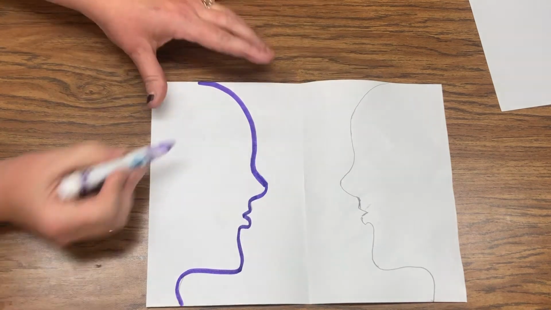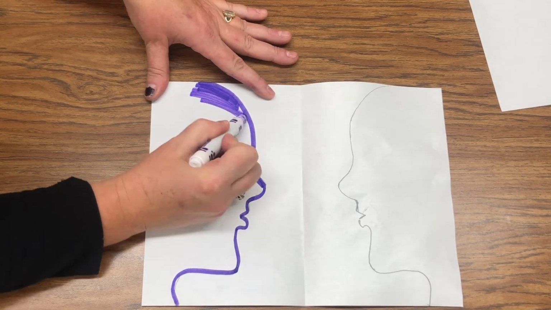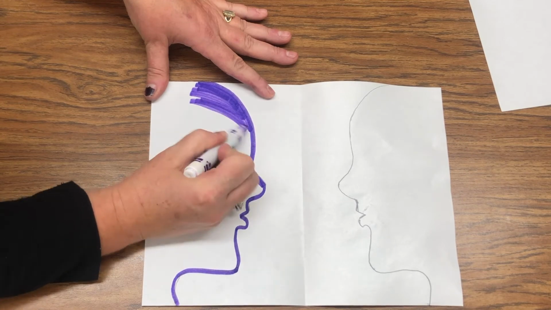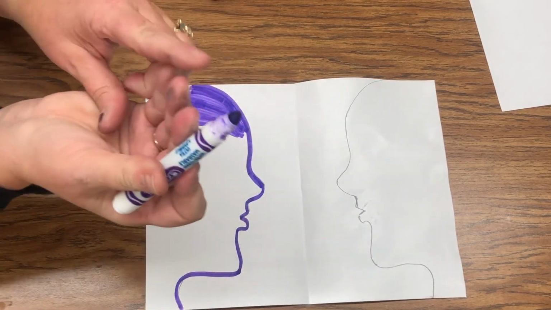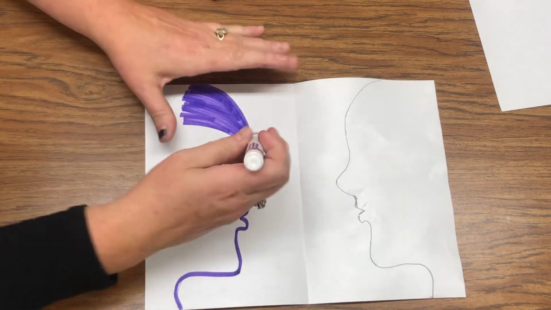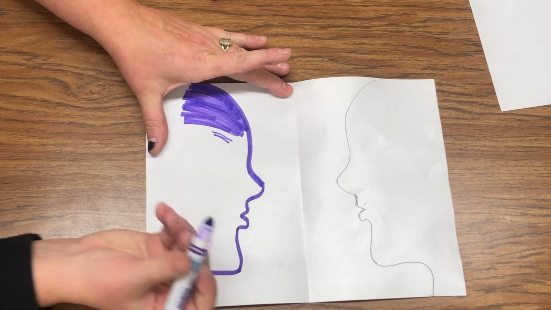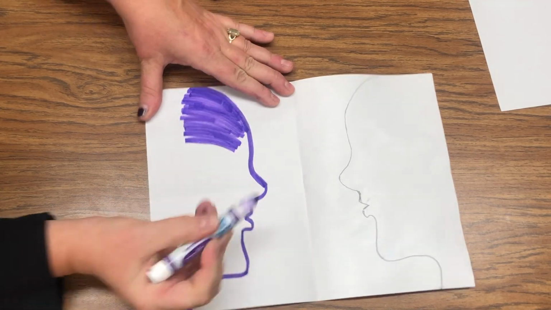See how I went over those edges before I start coloring? And then, I don't know if you know this, but using a marker properly, this is a conical point, meaning it's got a cone or a tip. If you color with the tip, that's for skinny lines. If you color on the side, it's for thicker lines.